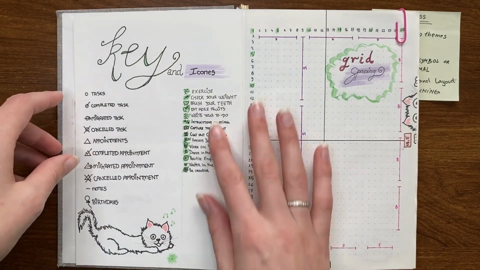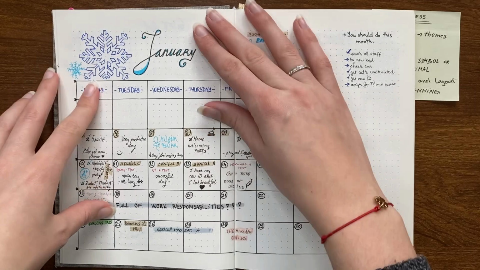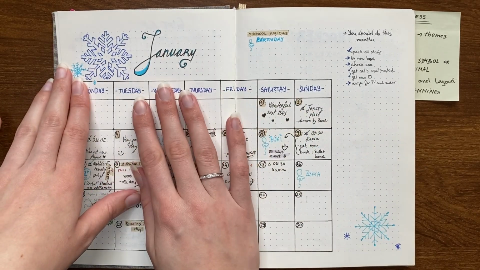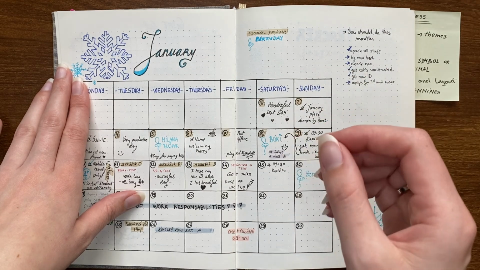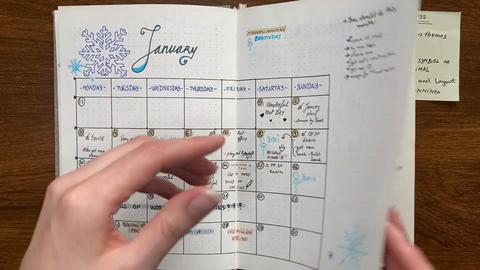Of course, my theme was cats because I adore cats. For January, I was inspired by the outside world because there was snow outside, so I decided to use snowflakes as my theme. I picked the blue color and drew some snowflakes.